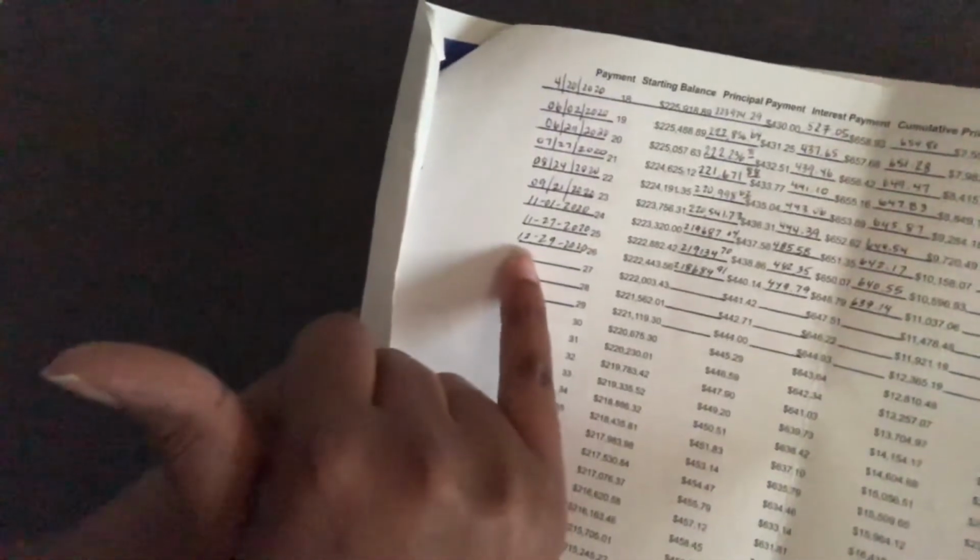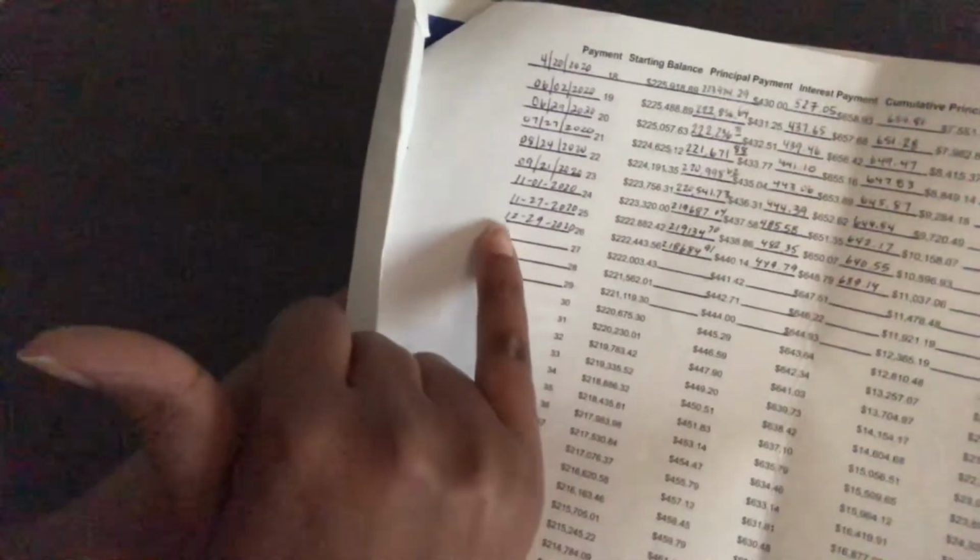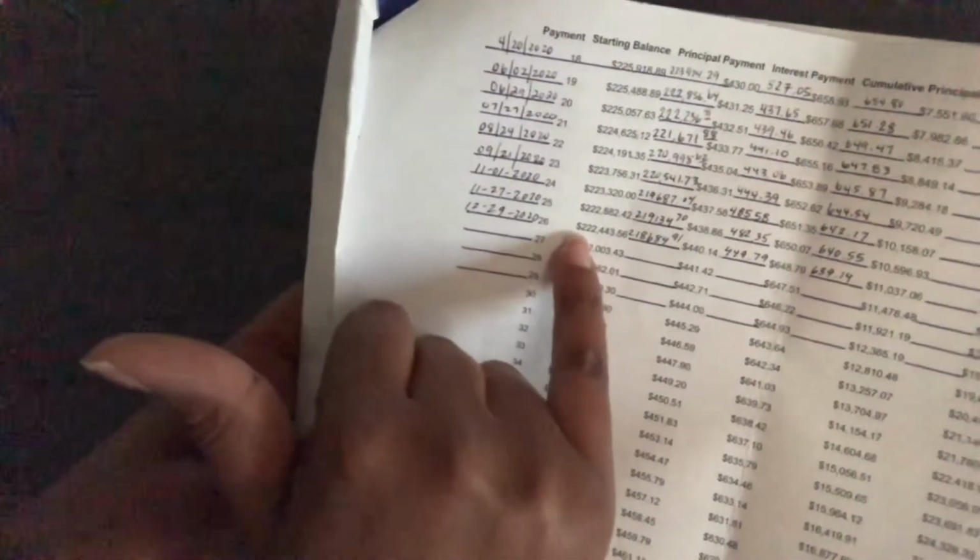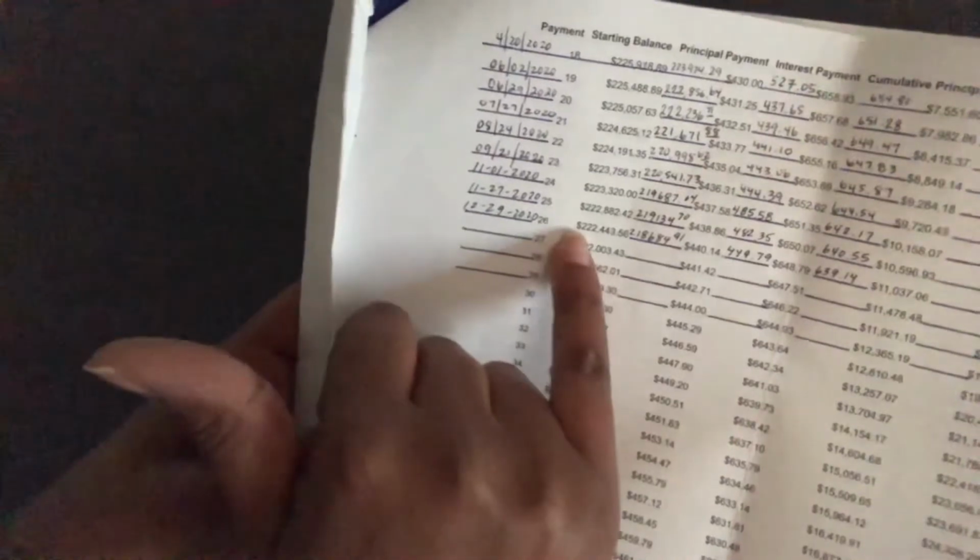And so eventually we're going to go down to when I stop recording it. Maybe I need to fill in one last entry, but I haven't done that yet. We're going to go down to December 29th of 2020, when the starting balance, if I was just to make that regular old $1,088.93, would be $222,443.56.